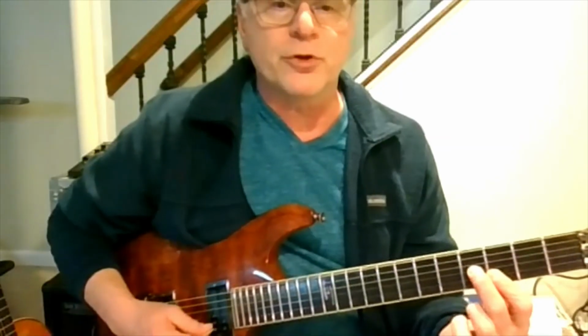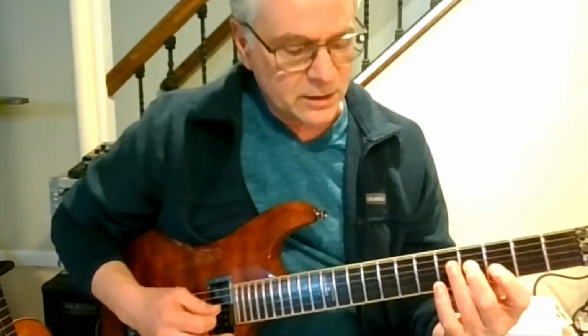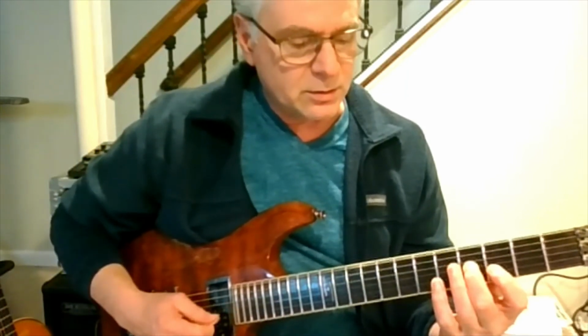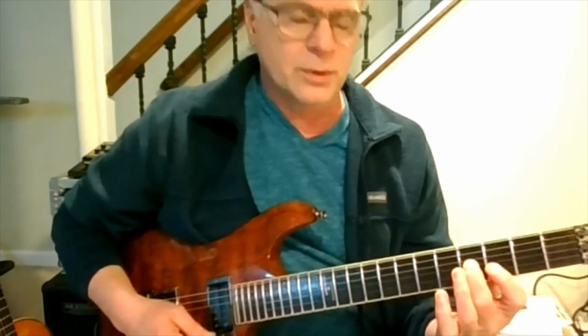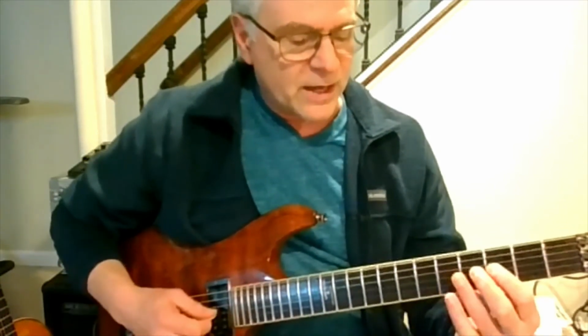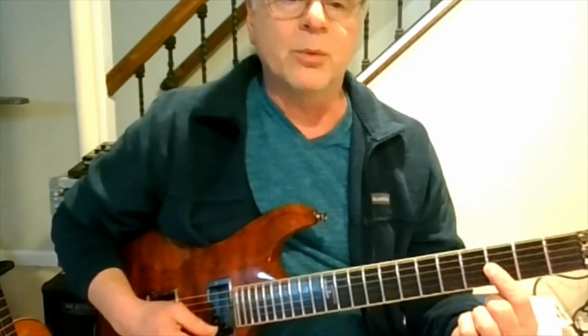Our first inversion G major triad. Start with the B in the bass. G minor triad, we have the flat 3, the 5, and the 1.